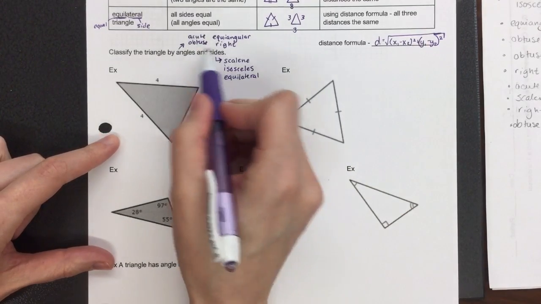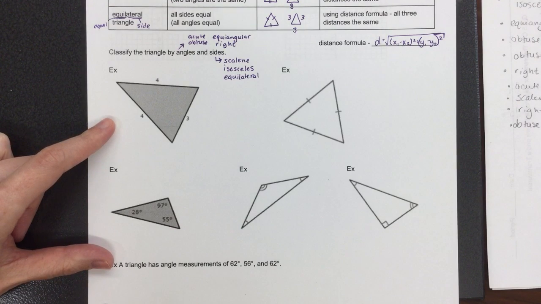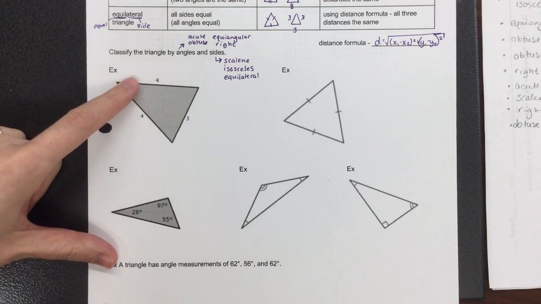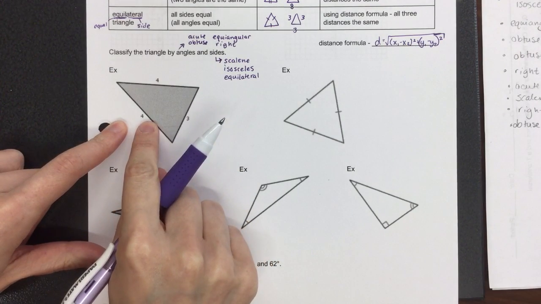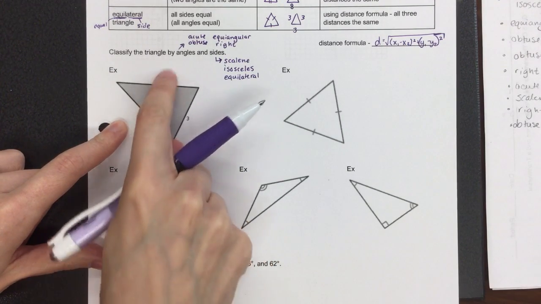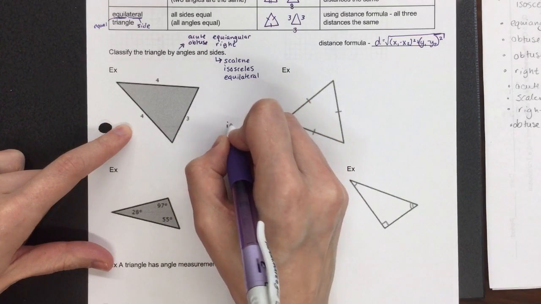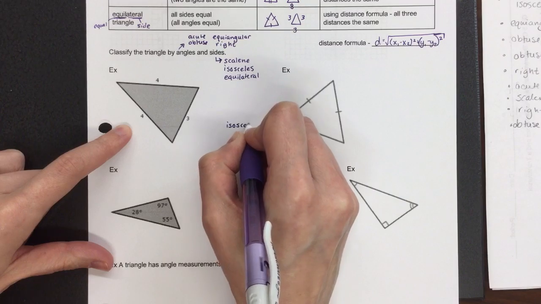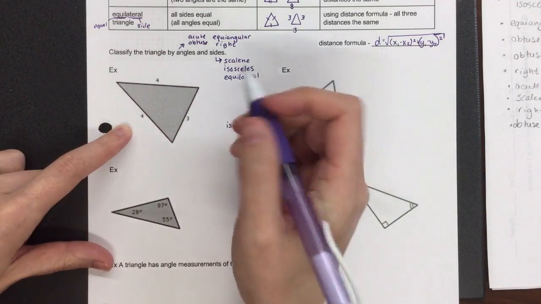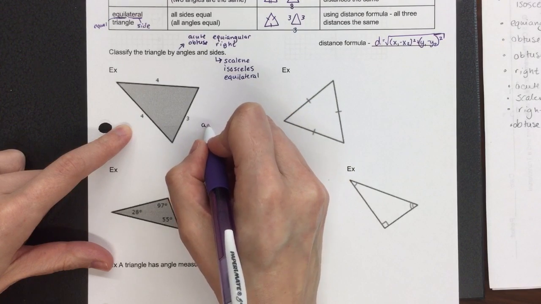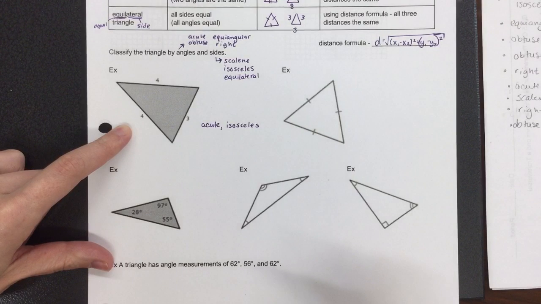So we've got to have one of these for angles and one of those for sides for our answer. If we're looking at this, we've got 4, 4, and 3. So we've got two sides that are exactly the same. That's going to be isosceles. And then looking at all the angles, they are less than 90 degrees, so it's going to be an acute isosceles triangle.